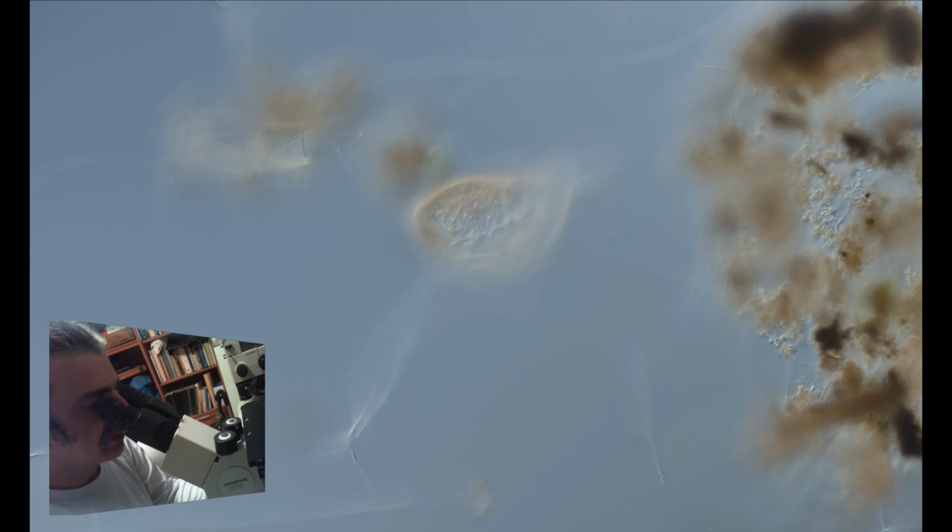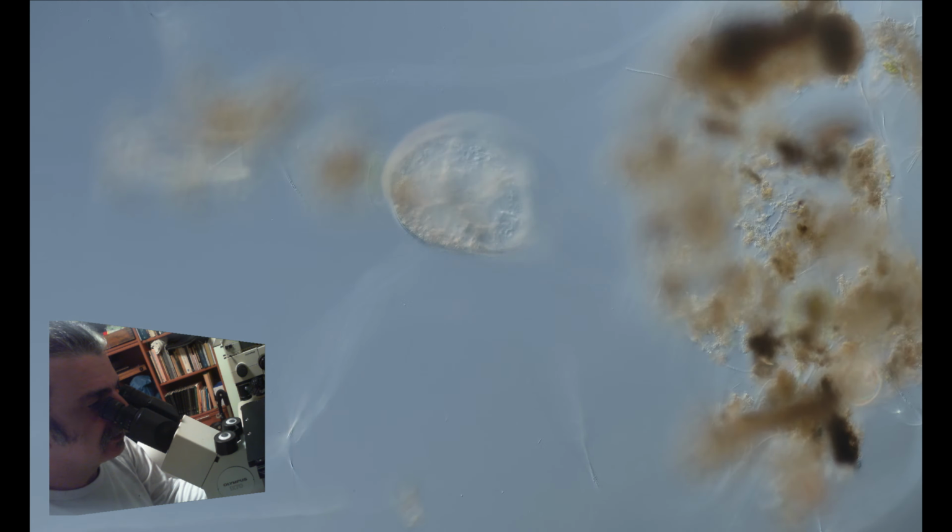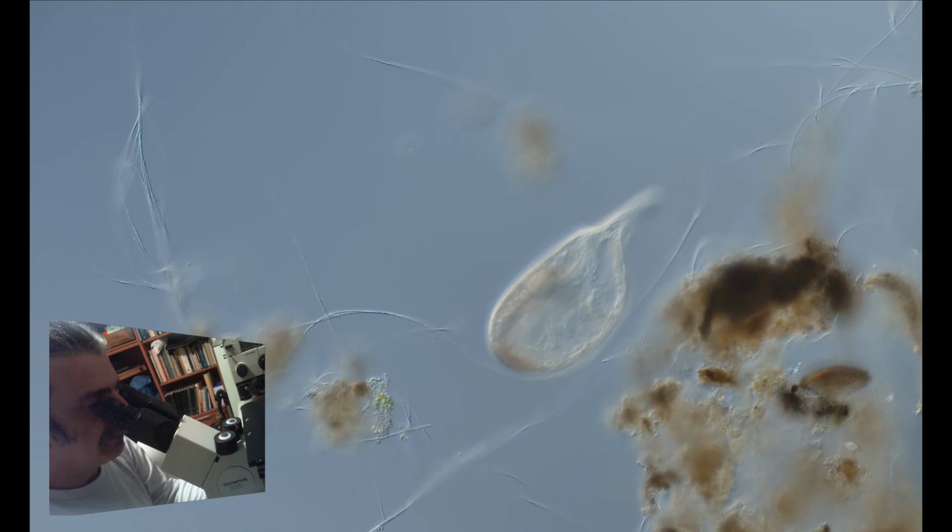Here is again the Trachelius, a magnificent predatory ciliate, like a big balloon. Oh, here is a nice one. Go to the 40 to see that one, and this one is an amoeba.